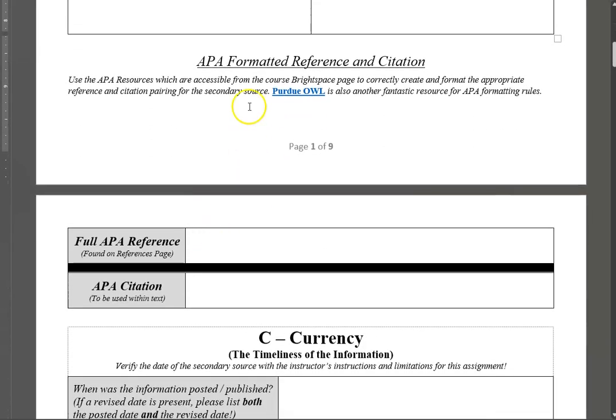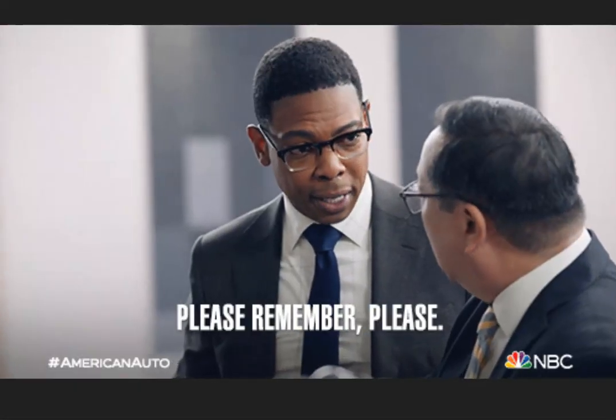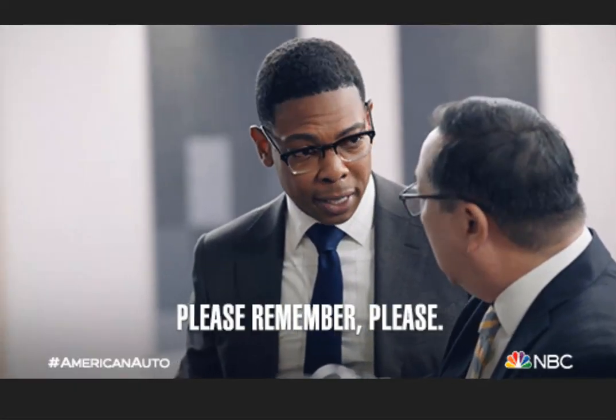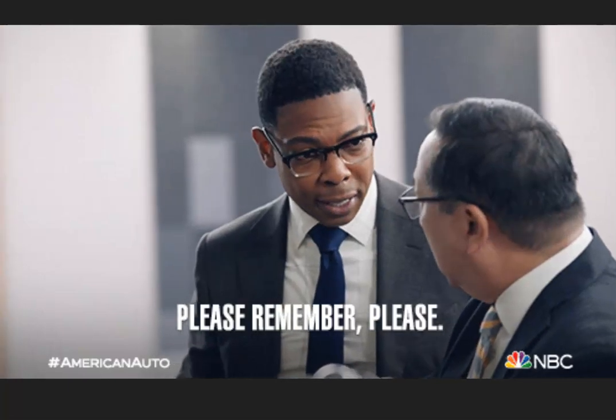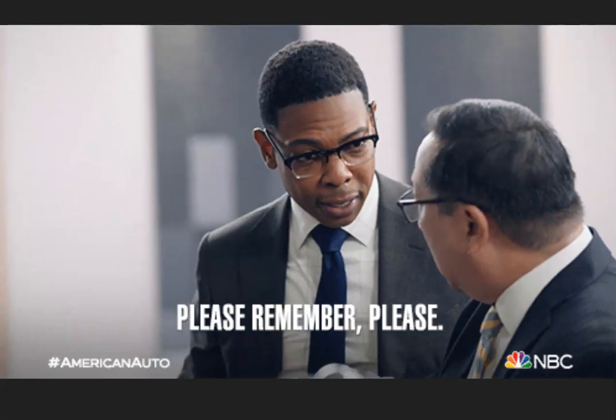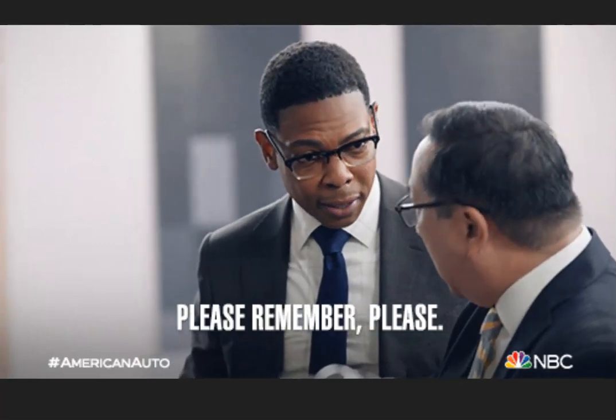Then we get down to the APA formatted reference and citation. I have a link here that takes you right to the Purdue OWL page to help you form your APA reference. Now, there is a difference between references and citations. Please remember that the reference is the long-form detail that appears once and only once at the end of the paper on the aptly titled References page.